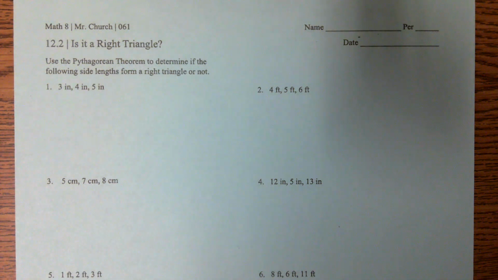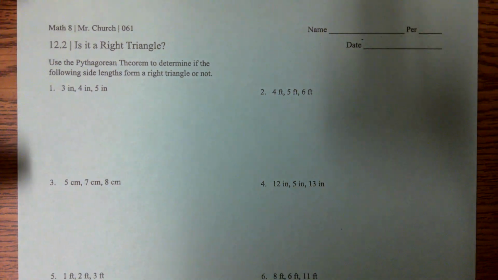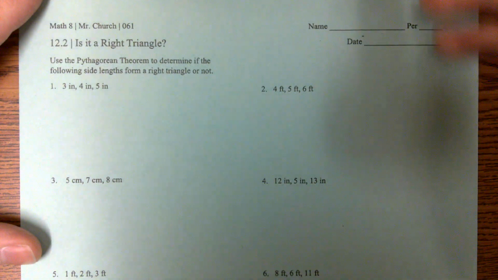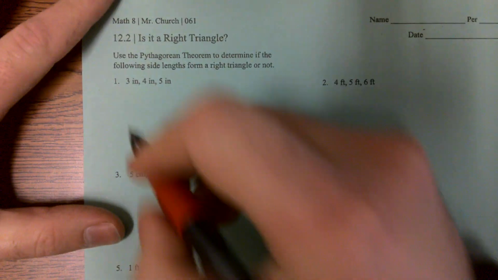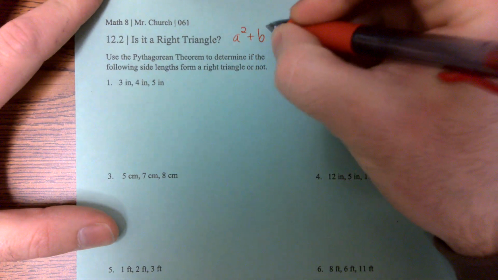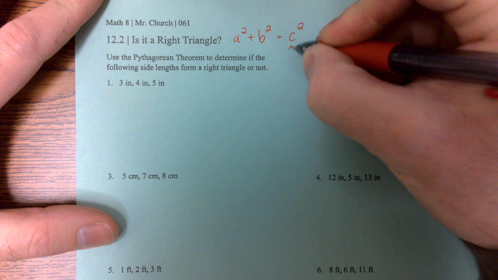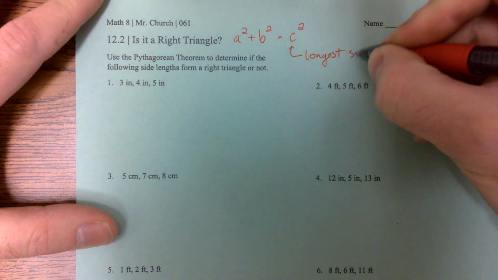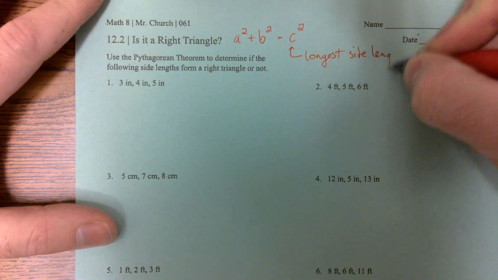All right, let's go ahead and go over worksheet 61. Is it a right triangle? Using the converse of the Pythagorean theorem. All we got to do is take these three numbers, plug them into a squared plus b squared equals c squared, making sure that c is the longest side length.